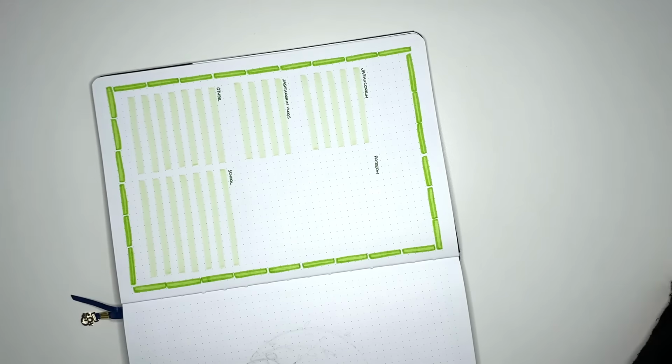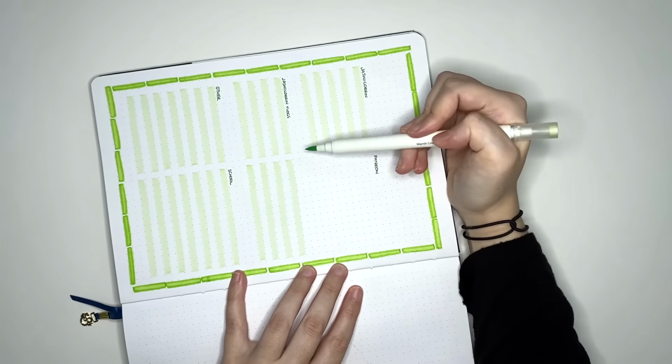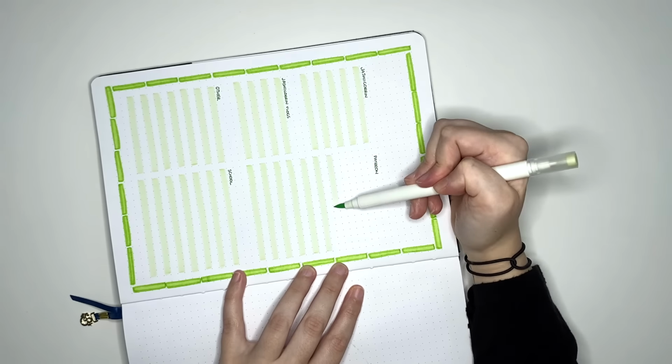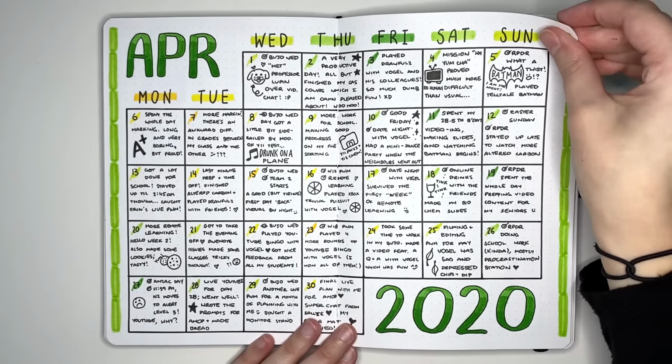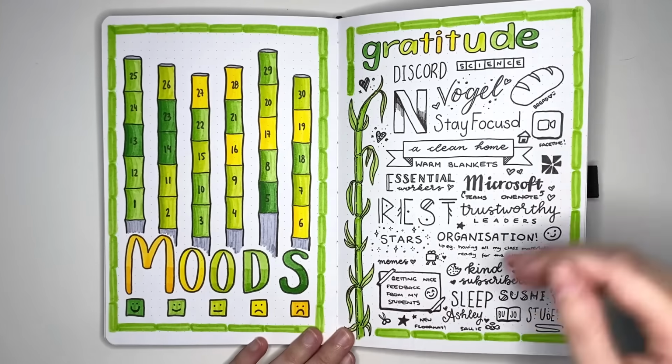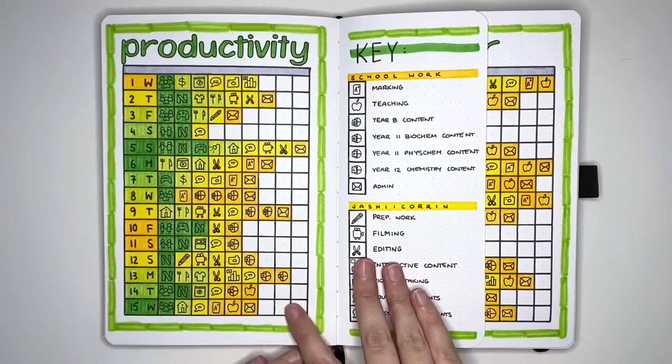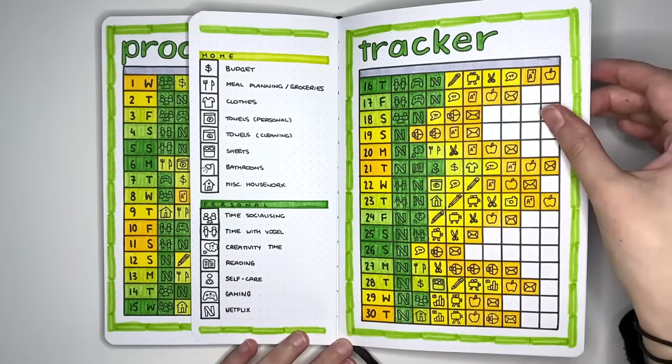Not to say that decoration isn't a function, and I have made it a little bit decorative with the bamboo borders that I'm using. You may remember these from my April setup back in 2020, where I did a bamboo theme, even though I kind of feel that some of the bamboo ended up looking a little bit like corn.